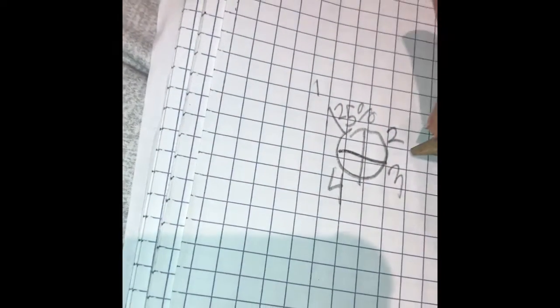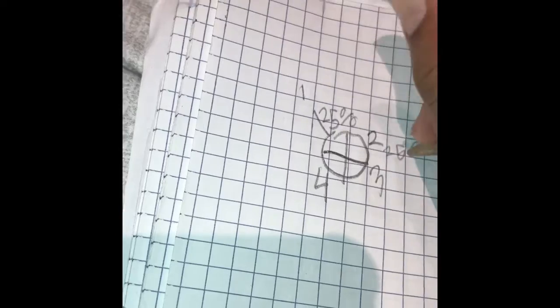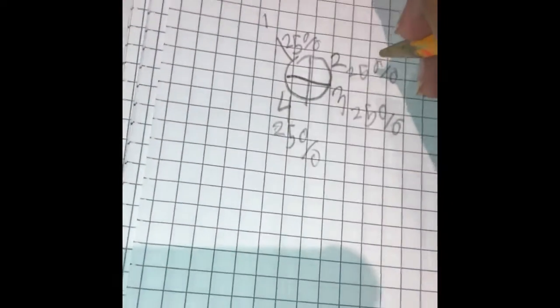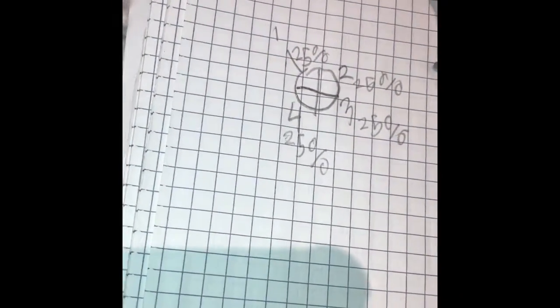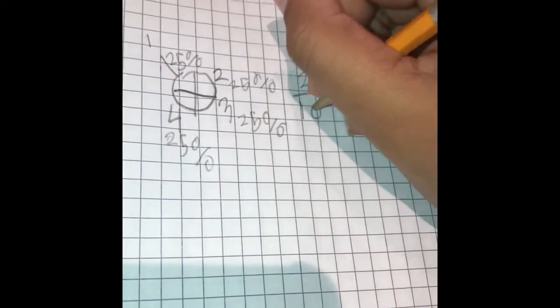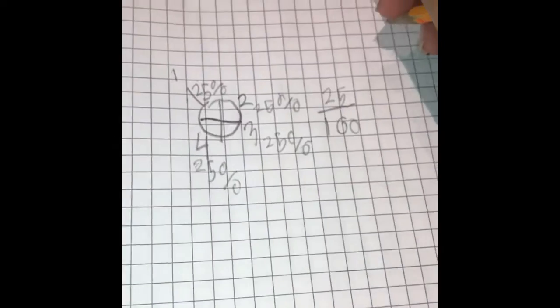And each side is worth 25%. The chances of you getting 3 are either 25 out of 100, but mostly called 1 out of 4.